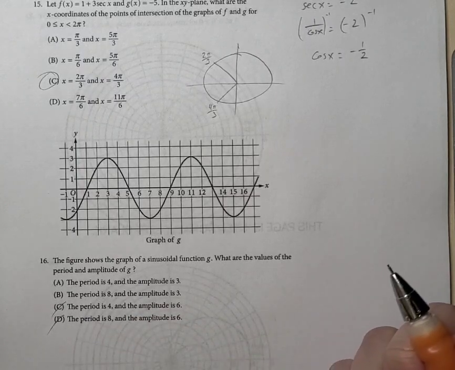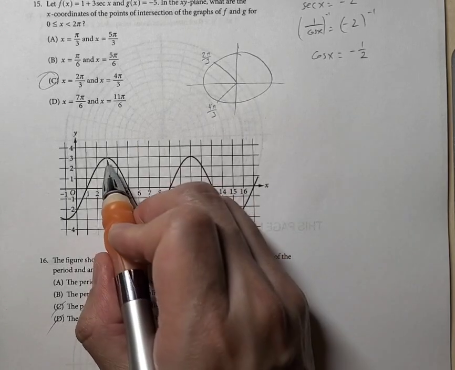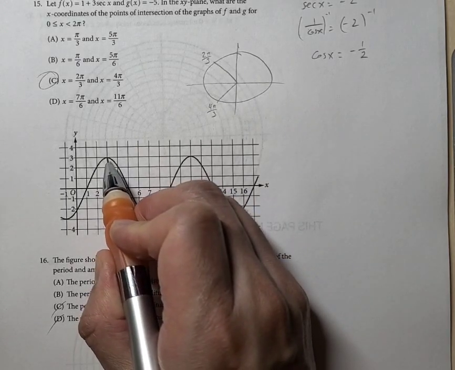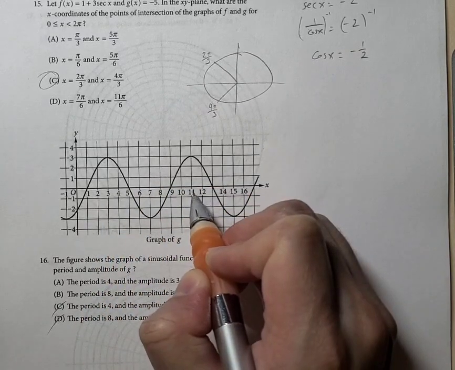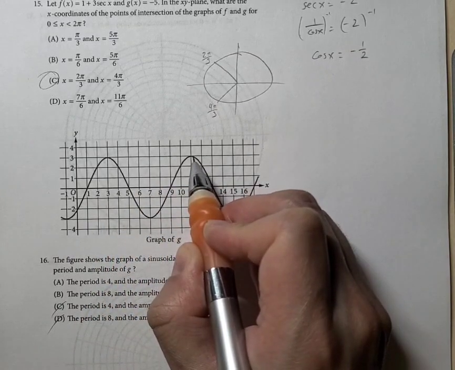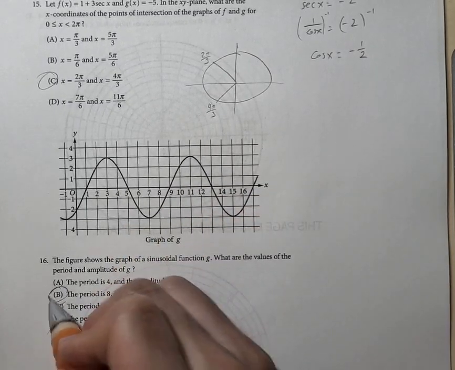What about the period? The period is when it starts repeating itself again. So if we just take the peak, for example, over here, it's at 3. And then it happens again at 11. So the period is 11 minus 3, which is equal to 8.